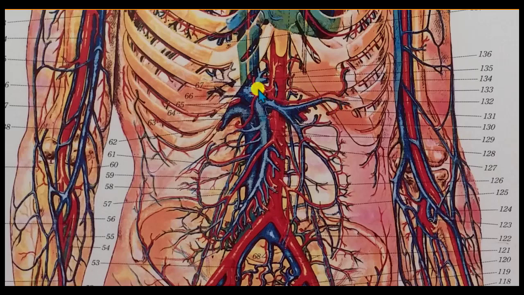All 3 of those have veins running alongside them. This is the splenic vein. This is the left gastric vein. But where it gets a little tricky is alongside the common hepatic artery, the large blue vessel going into the bottom of the liver is the hepatic portal vein.